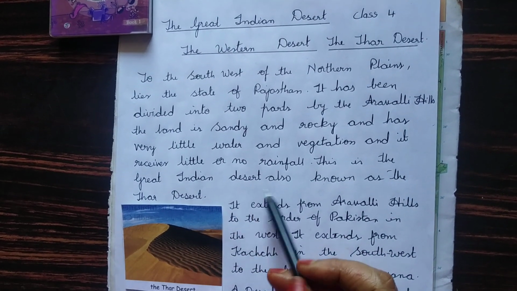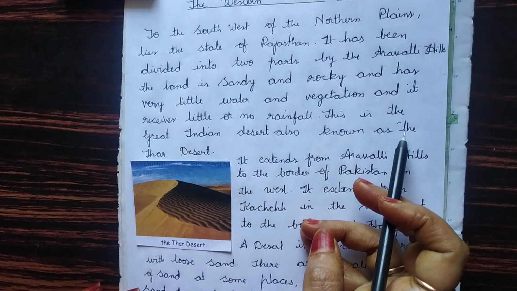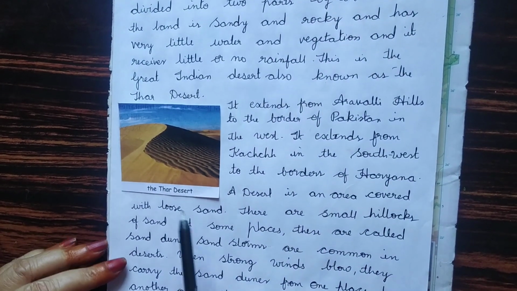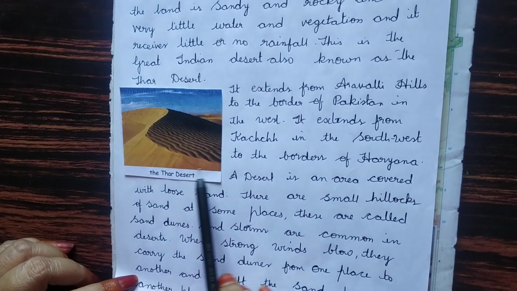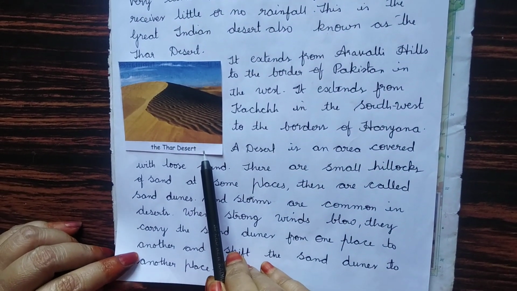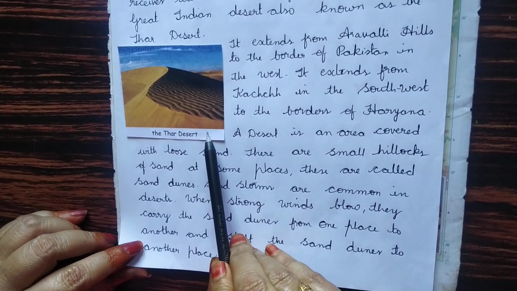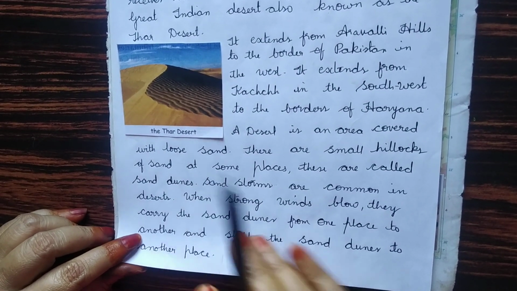This is the Great Indian Desert, which is also known as the Thar Desert, the Western Desert, the Rajasthan Desert. The Thar Desert extends from the Aravalli Hills to the borders of Pakistan in the west. It extends from Kutch in the southwest to the borders of Haryana. I'll show you, children.